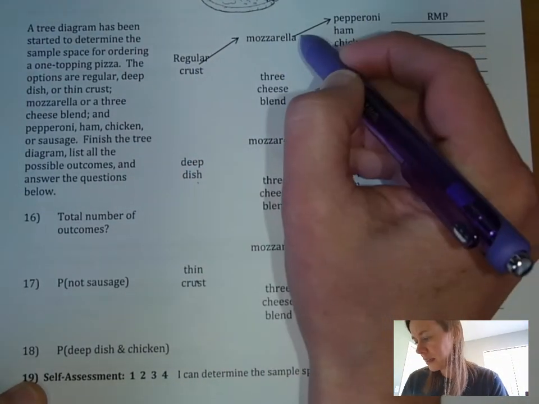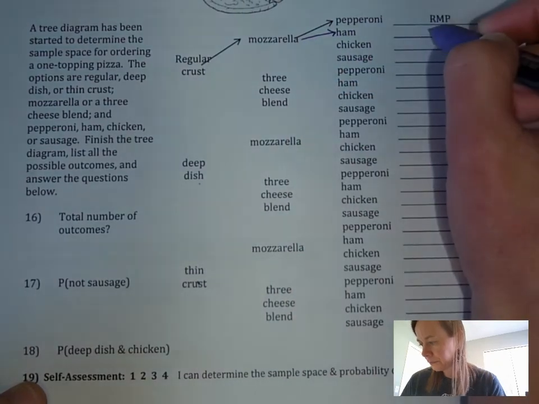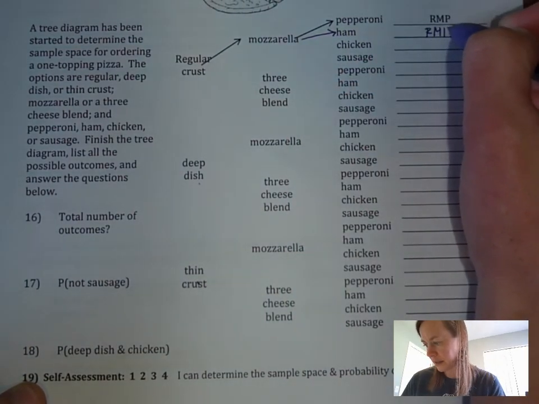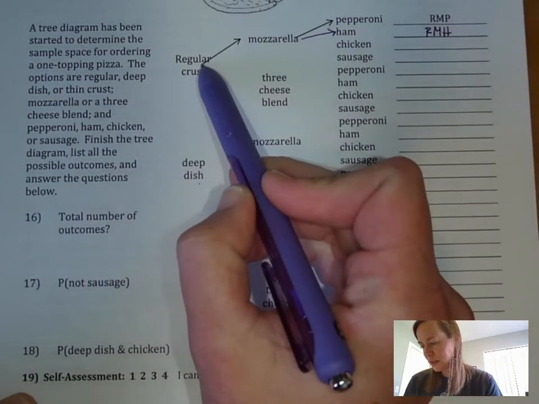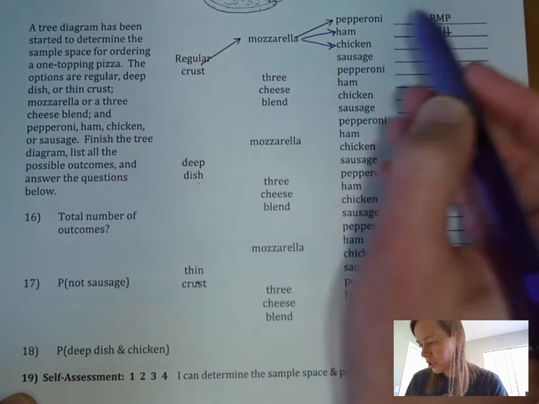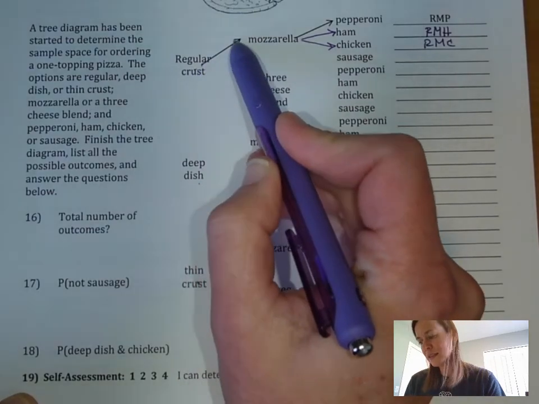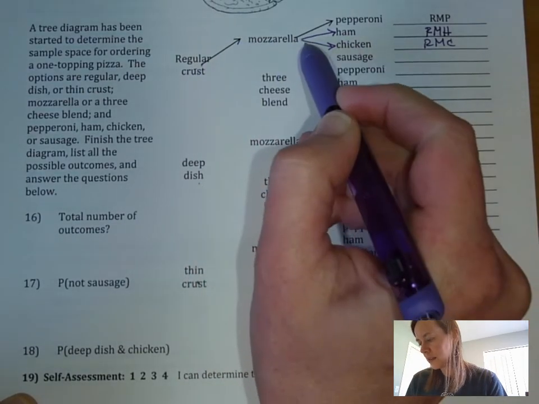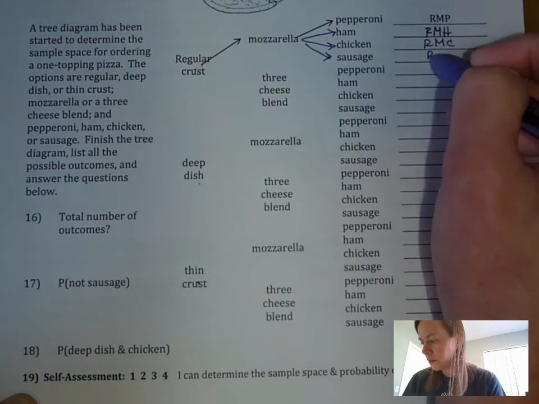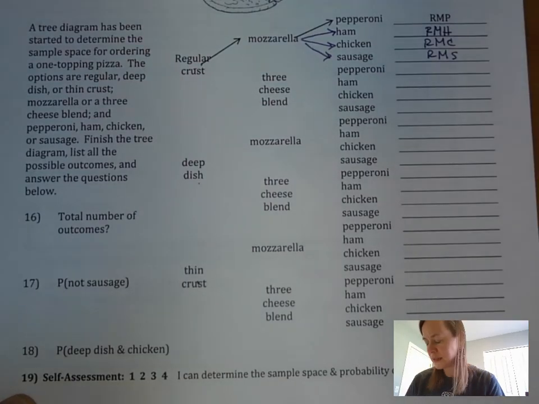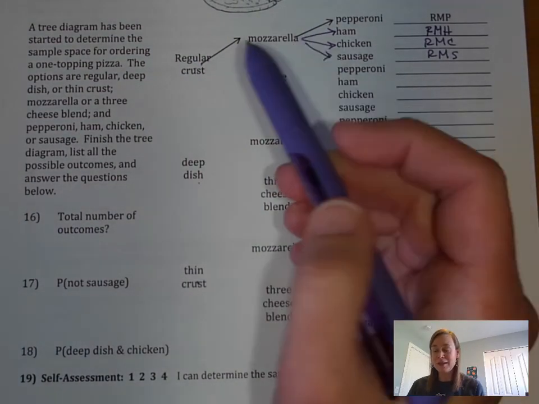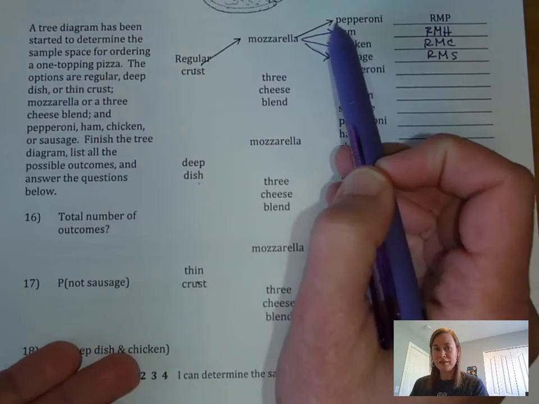Regular, mozzarella. This time we're going to go to ham, right? And we'll put regular, mozzarella, ham. And then we're going to still do regular mozzarella, but this time we go to chicken. Regular mozzarella, chicken. And then still regular mozzarella, but we're going to go to sausage. Regular, mozzarella, and sausage. Okay, so now we're done with the regular and mozzarella with all of those toppings.